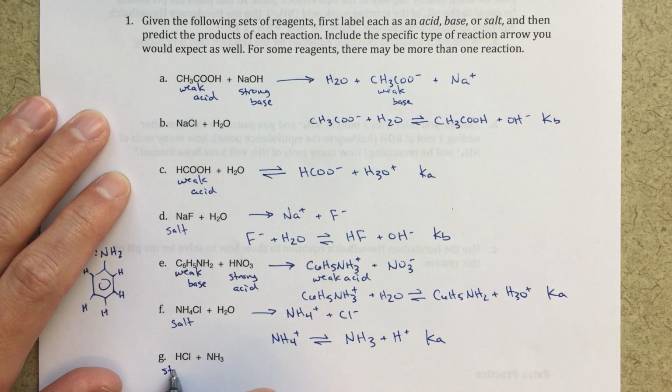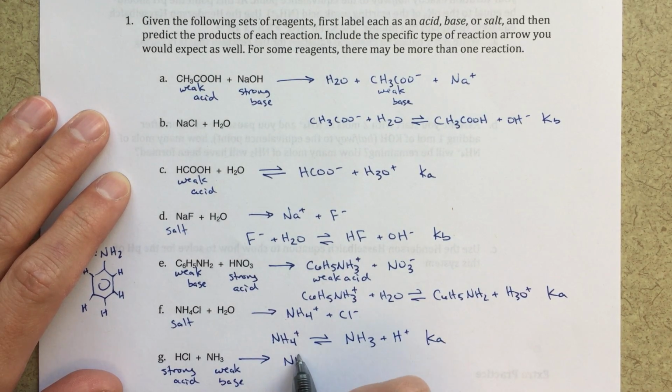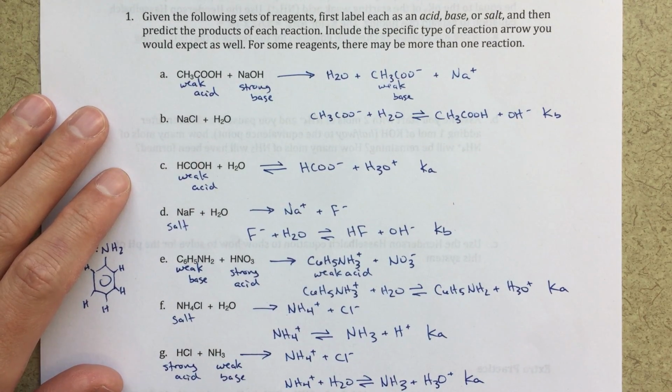Here, strong acid. We just said NH3 is a weak base. Reaction is going to go to completion. I've got a strong acid driving that reaction. NH4 plus Cl minus. Again, the NH4 plus, obviously a weak acid. Let's just change it up, go back and forth here. Add the water in this time. Again, does not matter at all. NH3 plus H3O plus. Again, that should follow the general form of a Ka.